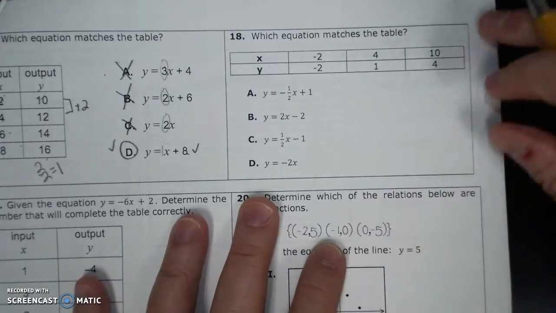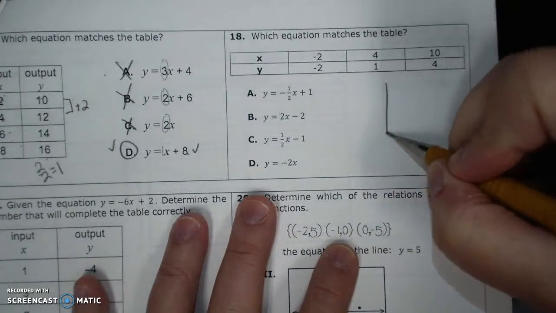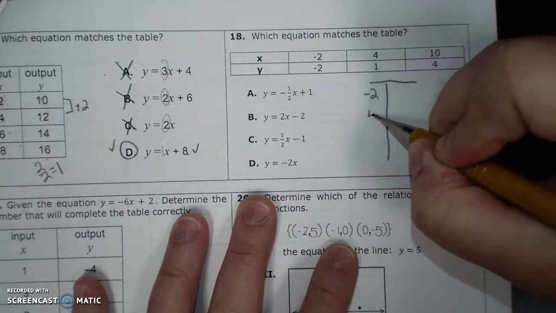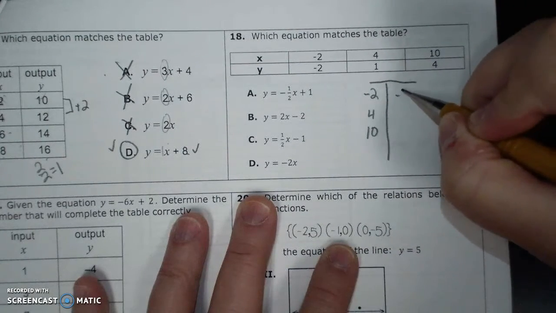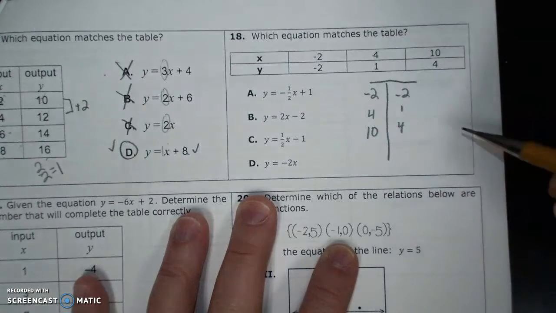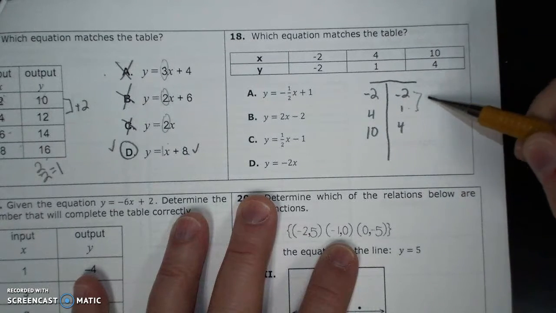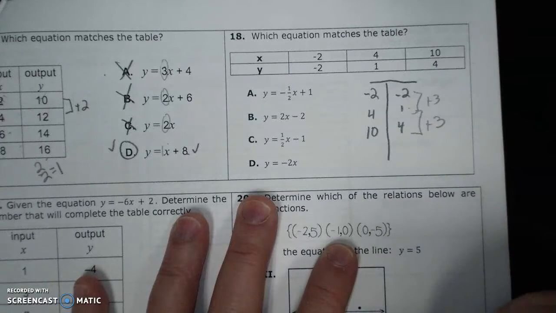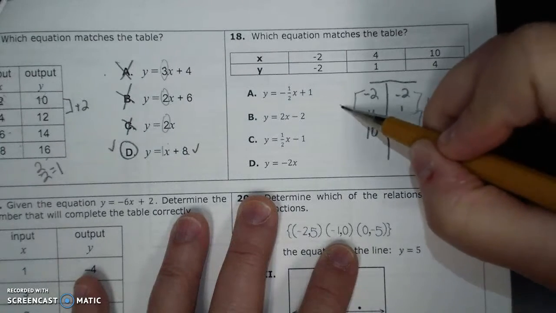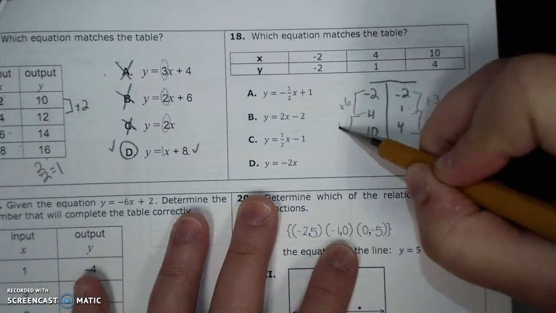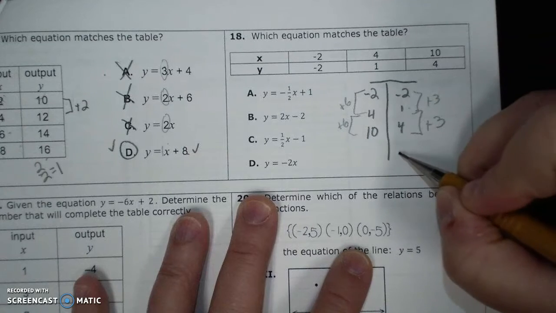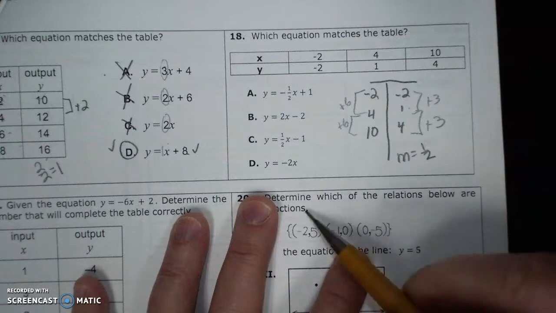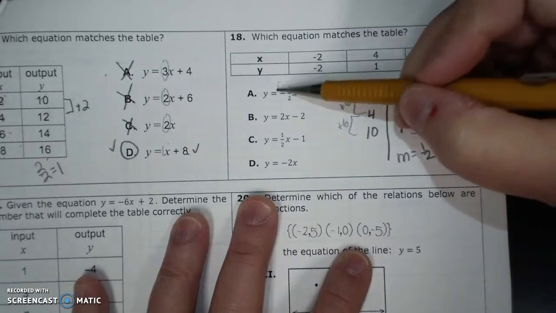Which equation matches the table? Same thing again. I really cannot work horizontal. I suggest you don't do horizontal either. Causes issues. I'm going to go from here to here, and this is add 3, and here to here, that's add 3. And then here to here is add 6, here to here is add 6. And so my slope is 1/2. And that's a negative 1/2.